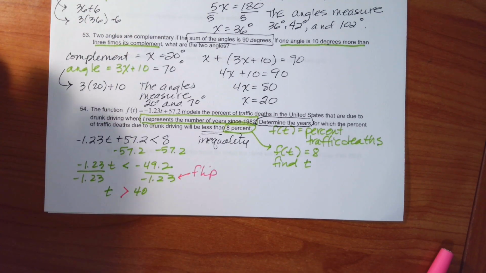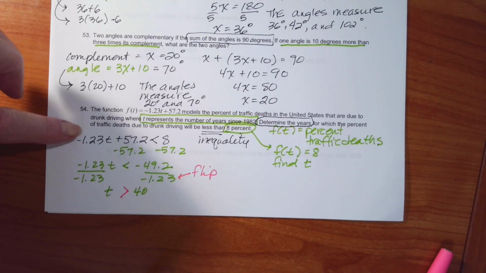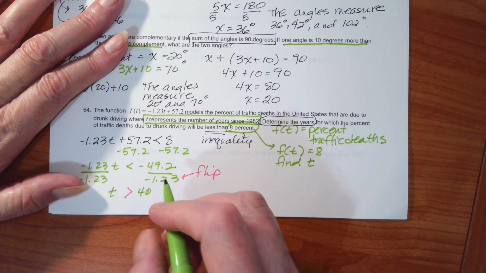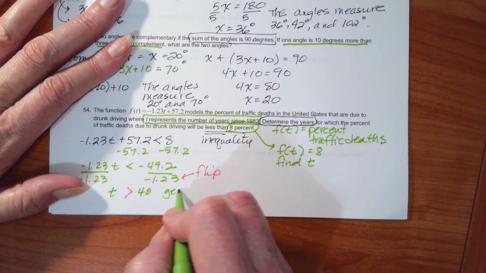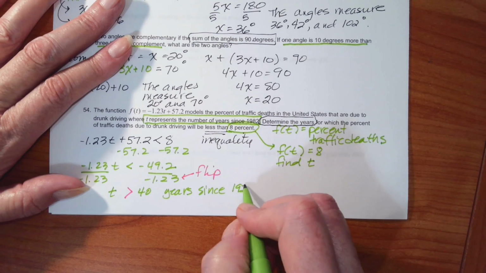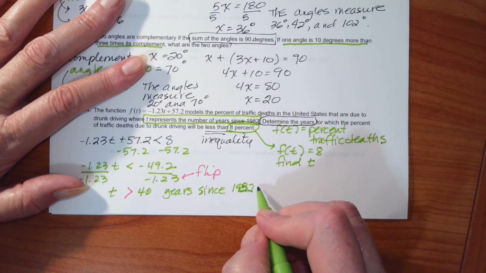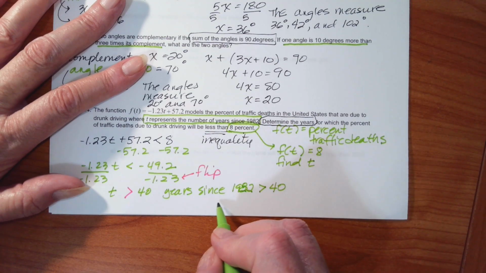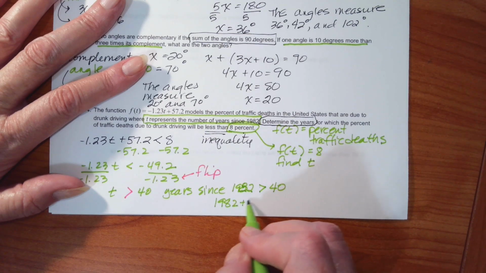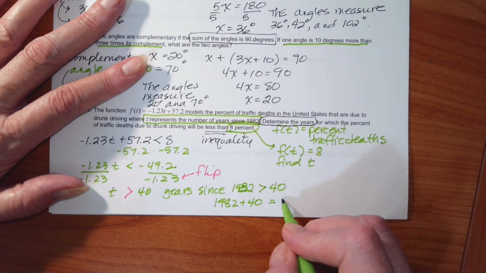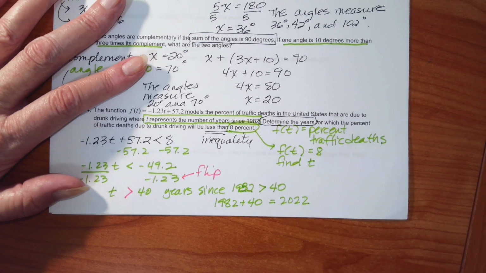Okay, so it says determine the years for which traffic deaths due to drunk driving will be less than 8%. So this tells me that the years since 1982 is greater than 40. So I have to take 1982 plus 40, which gives me 2022.